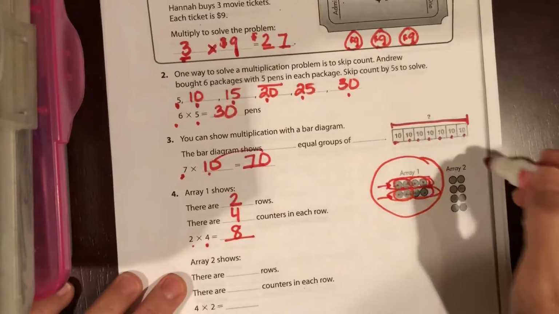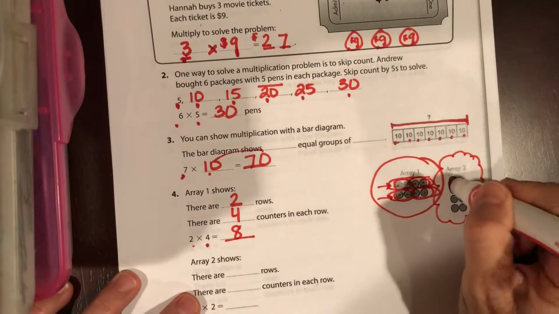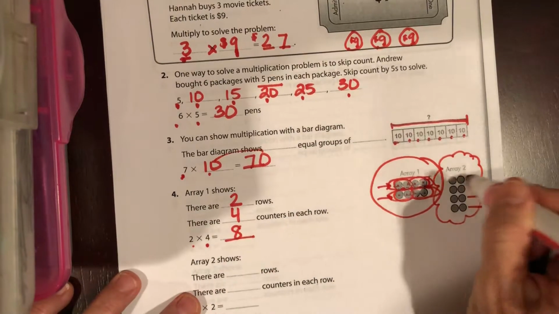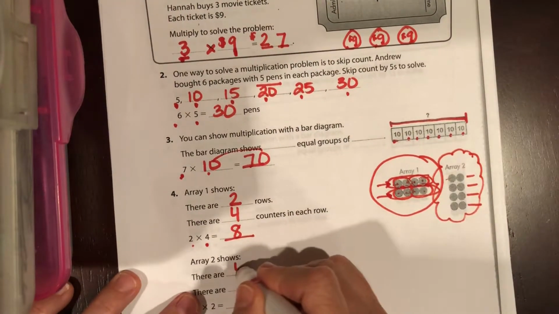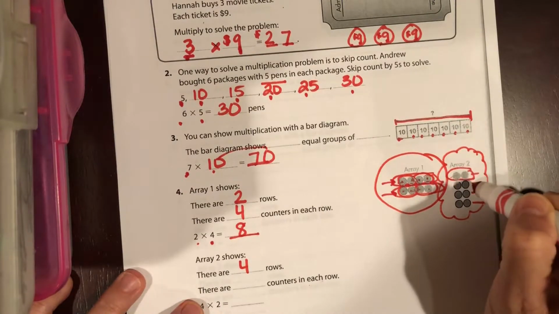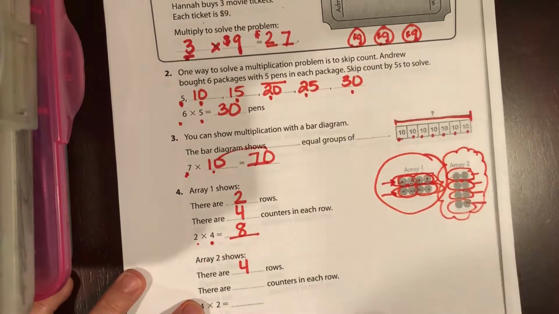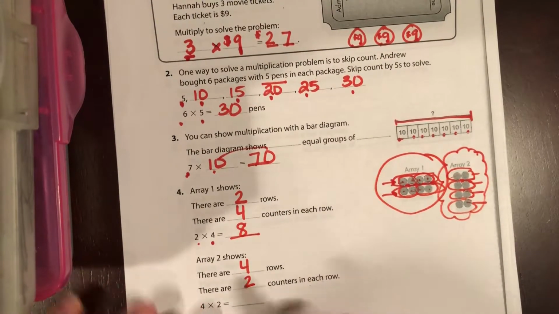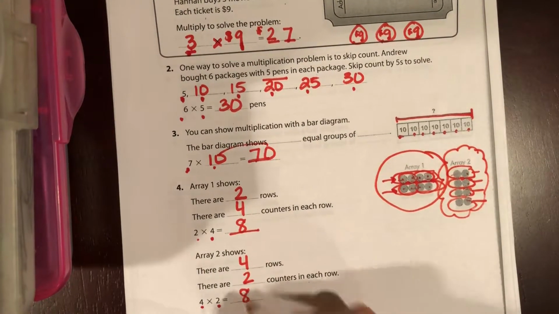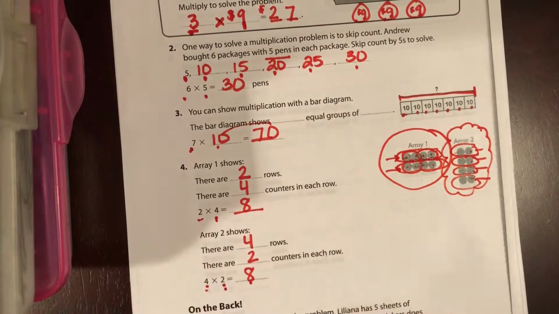All right, array number 2, looking at this one. How many rows do we have? Rows go across. 1, 2, 3, 4. And how many counters are in each row? It should be 2, right? So we have 4 groups of 2. So 2, 4, 6, 8. So 4 times 2 is 8. 2 times 4 is 8.